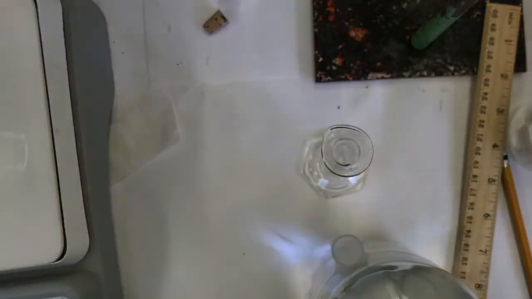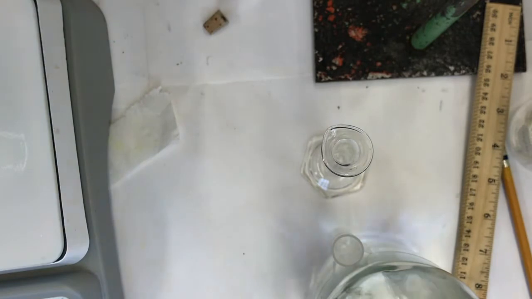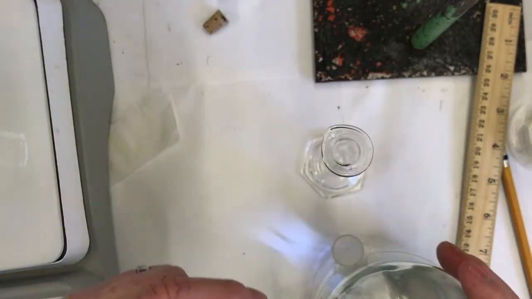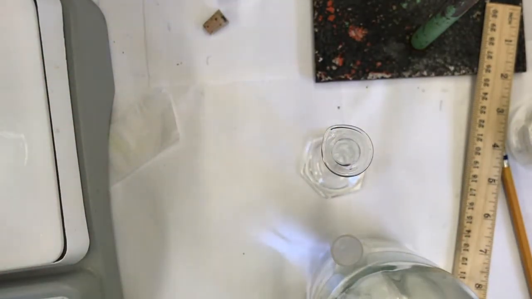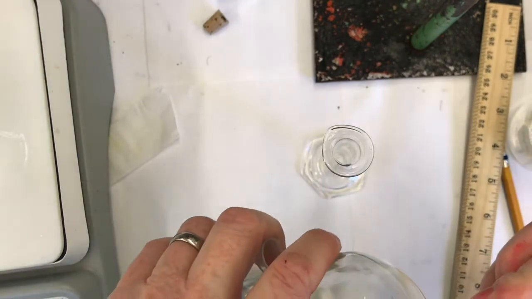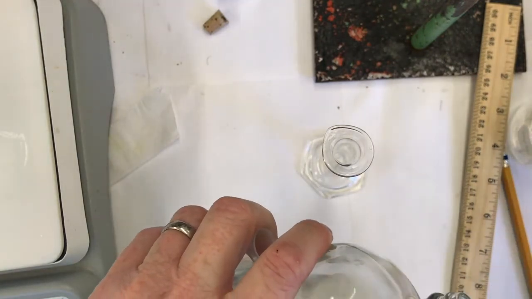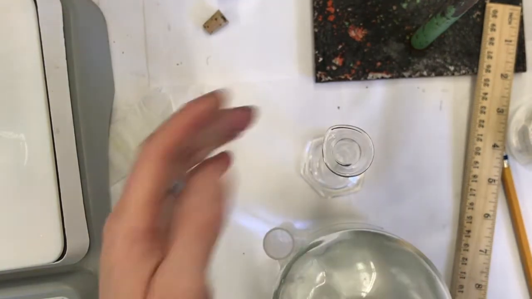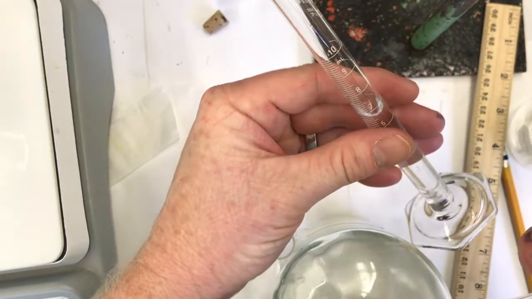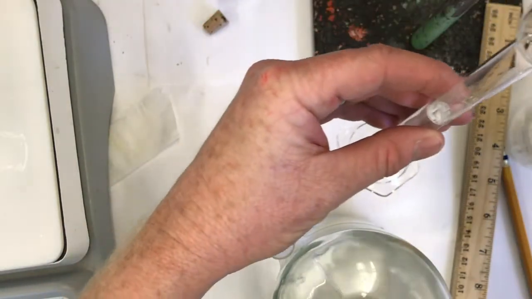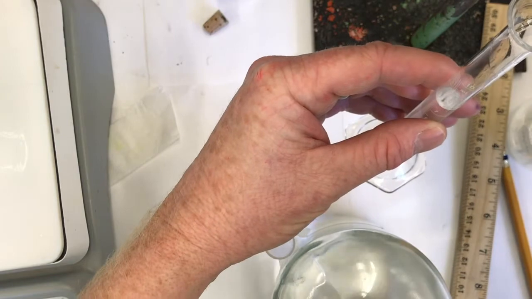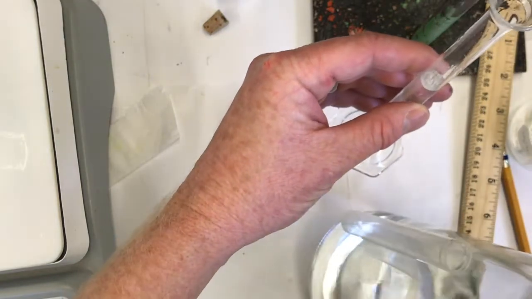My short stem funnel, I don't need to clean that in the sink because it was just rinsed with methanol. It's cleaner than it started. So I'm at about 7 milliliters. This volume is approximate, it doesn't have to be very accurate.